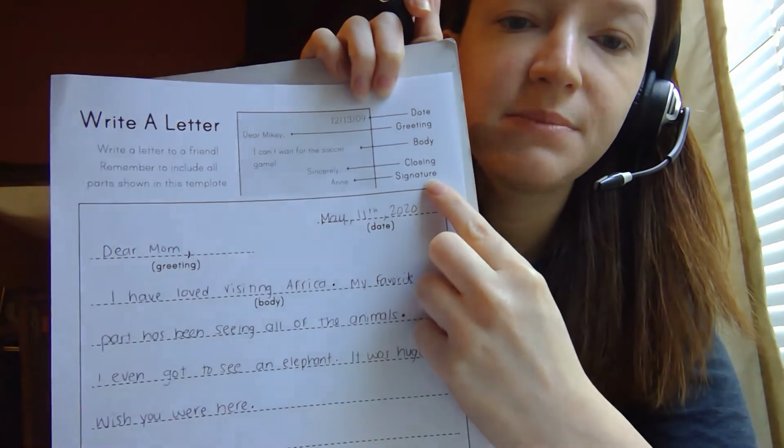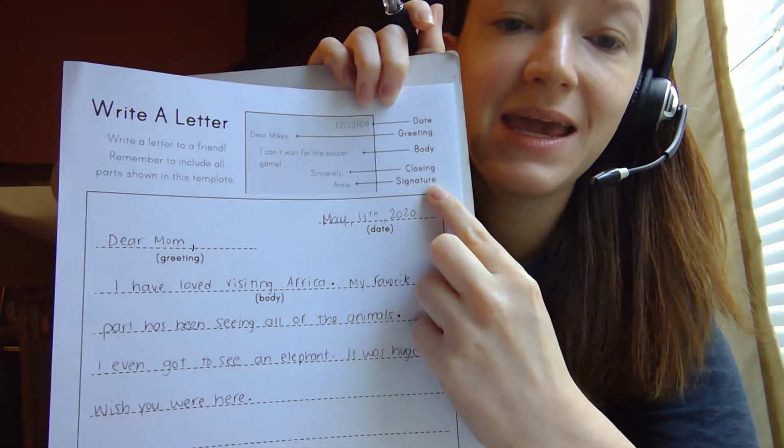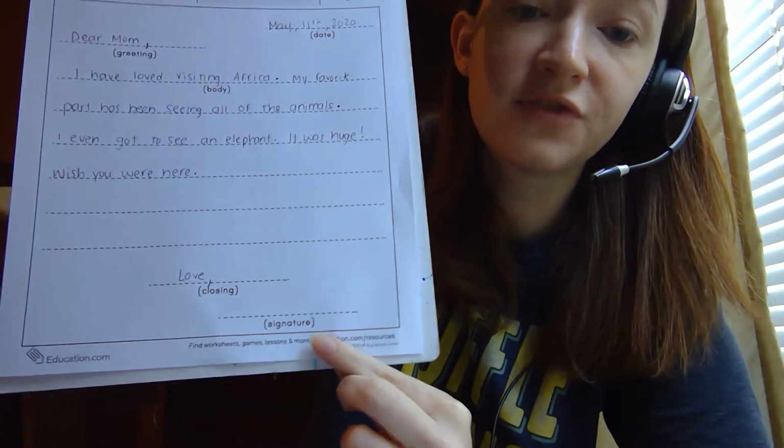So I'm going to move right down here to my section that is labeled closing. And I'm going to write the word love because I'm sending it to my mom with love. Again, putting a comma. It's up here in our example as well. Putting that comma. And then the last part is the signature. This part is going to be really easy because you're signing it with your name. This is how they know the letter is from you. So, love, and I'm going to write my name right down here so my mom knows who this letter is from.